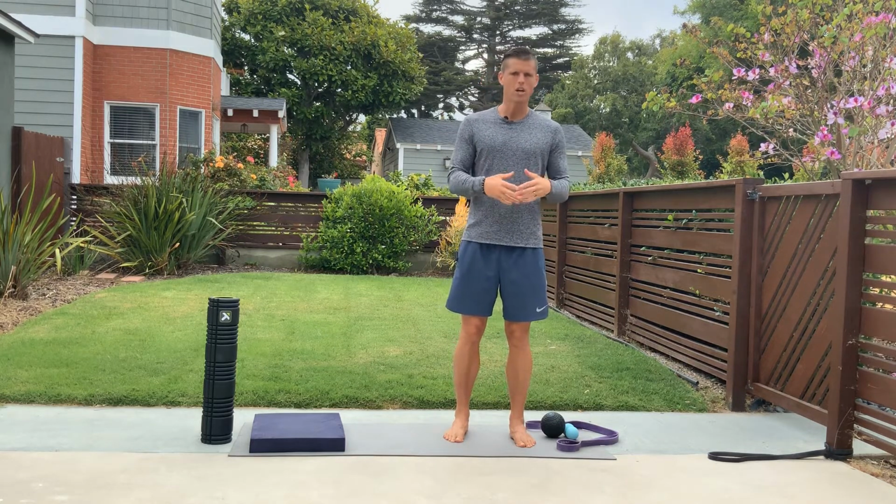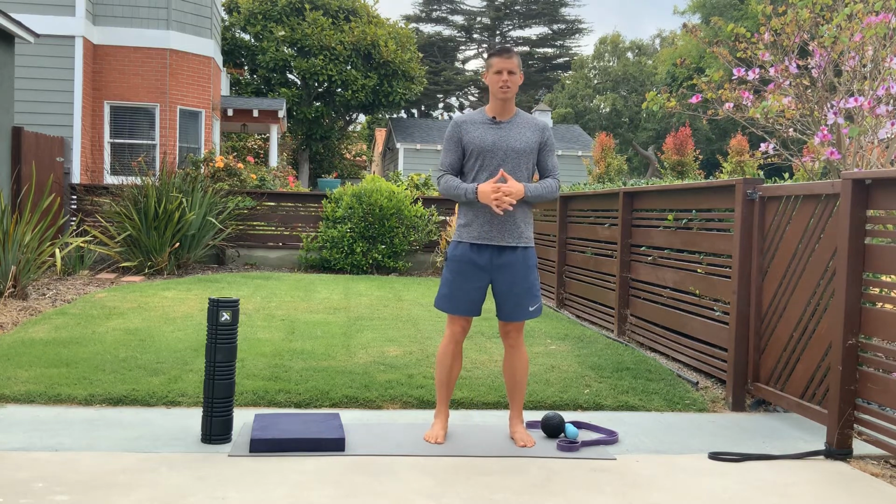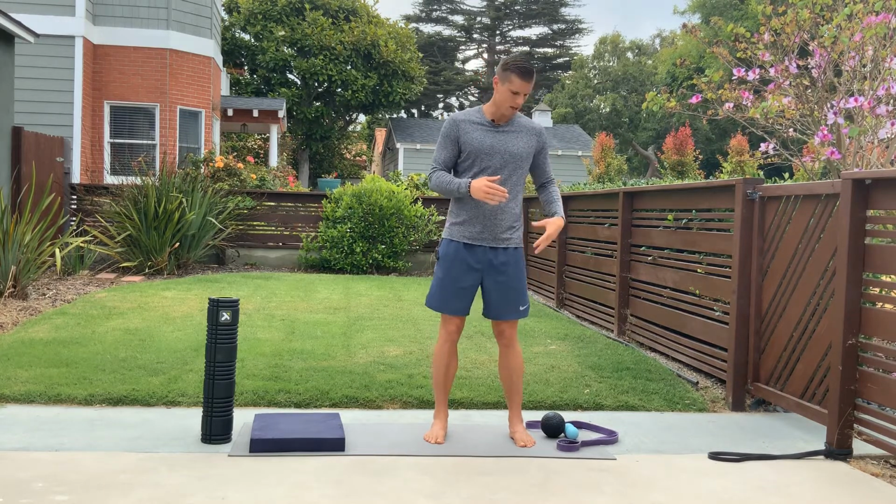We already talked about Gray Cook last week and how that impacts knee valgus. If you guys didn't get a chance to watch that video, please check it out. It explains a lot on why injuries occur, whether it's from the ankles or from the hips.